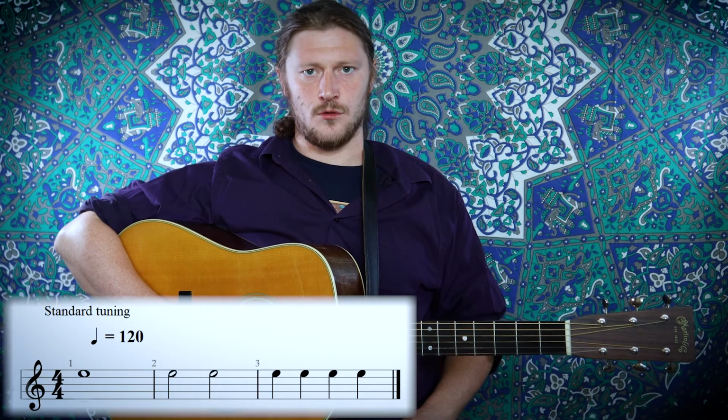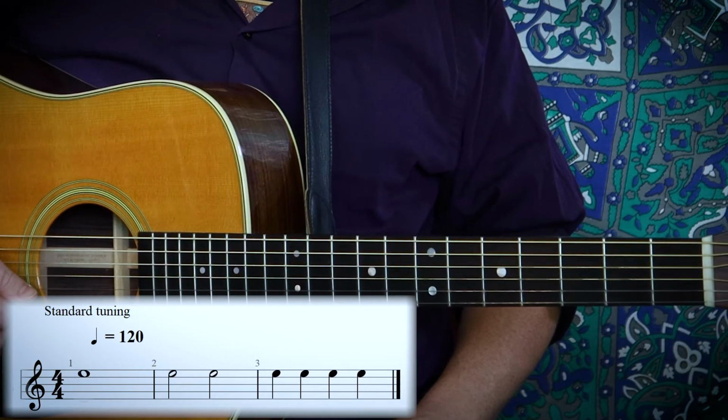Make sense? Okay, so you don't even really need this hand. It's all on the open E. And let's try it together. Example number 4. 1, 2, 3, 4.